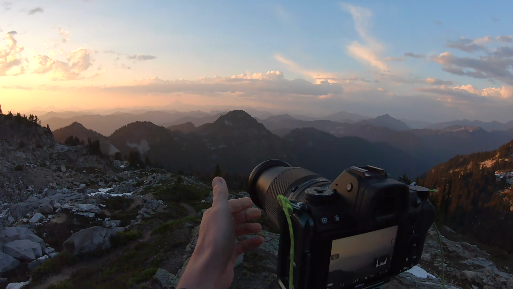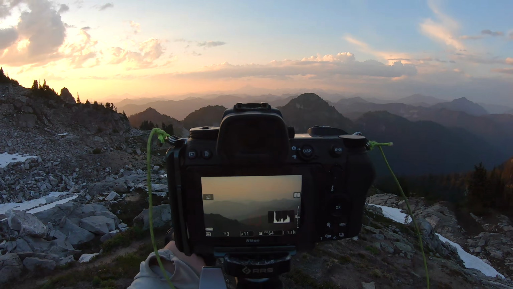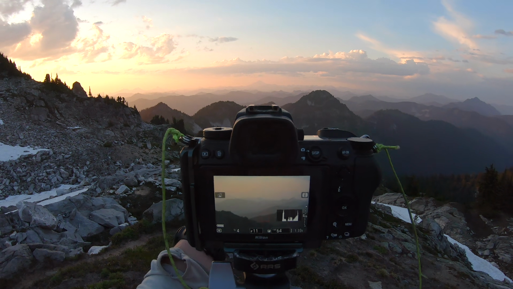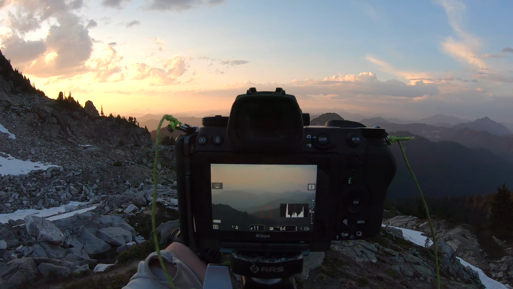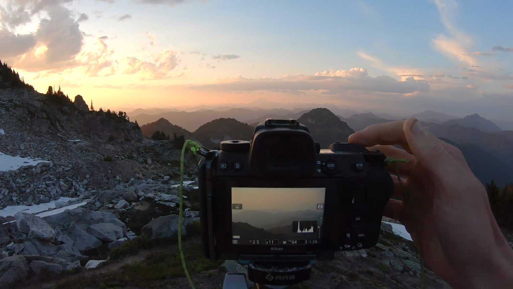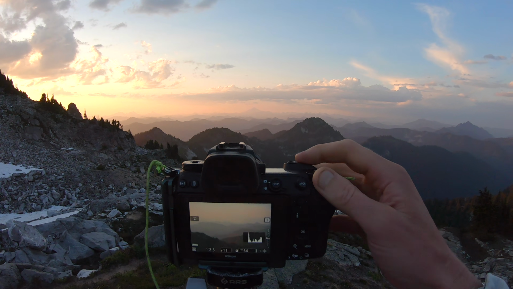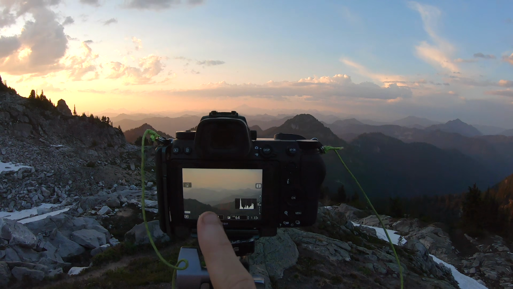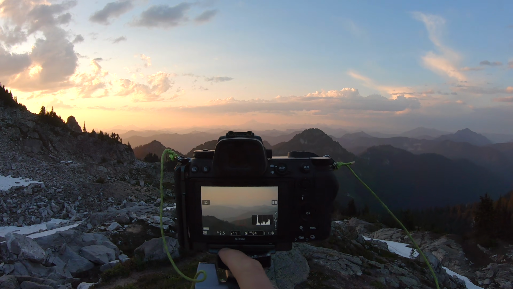And I have a circular polarizer on, and I've already dialed it in, but for circular polarizers, you just turn them counterclockwise until the colors and the light on the back of the screen are the best they can be. Meaning they're the most saturated, they have the best tonal values, and they look good. And that gives me 1/2.5 second shutter speed.